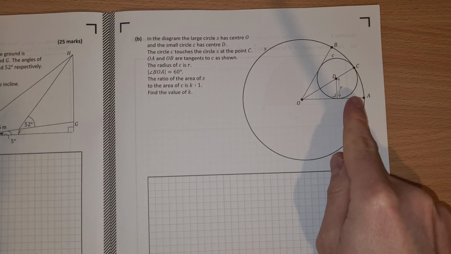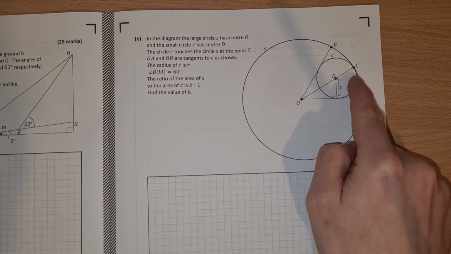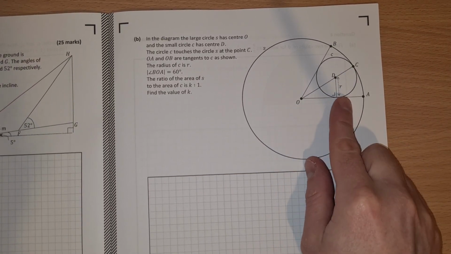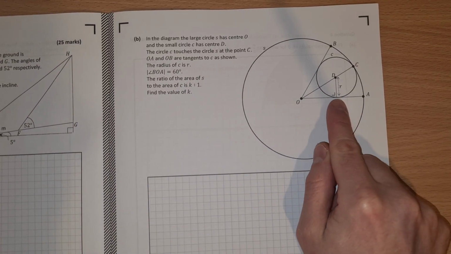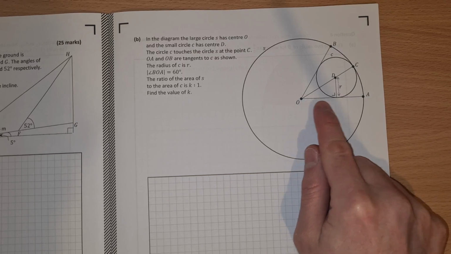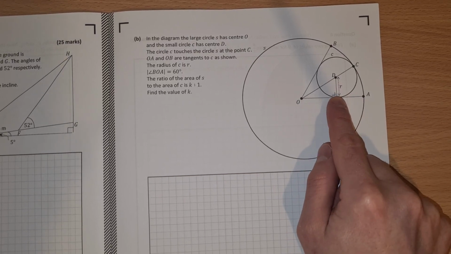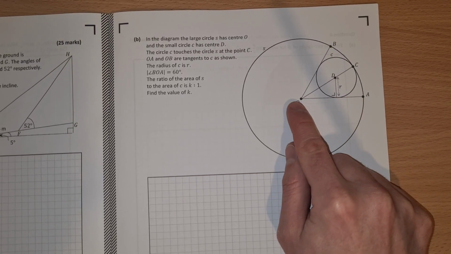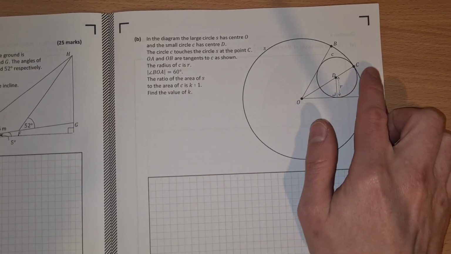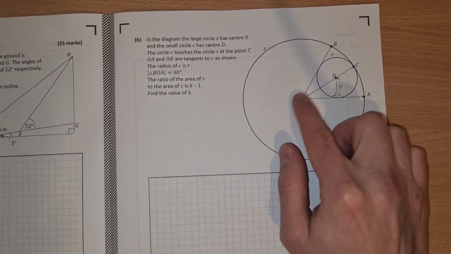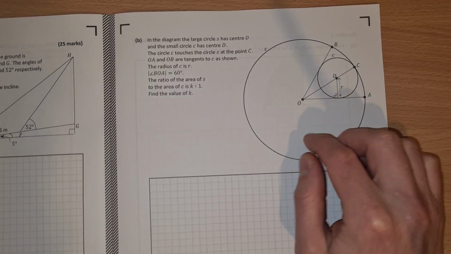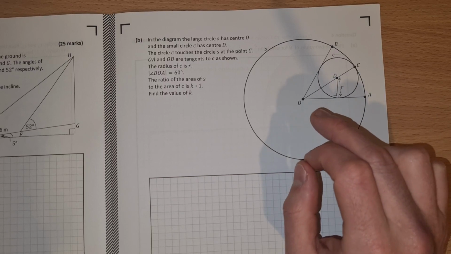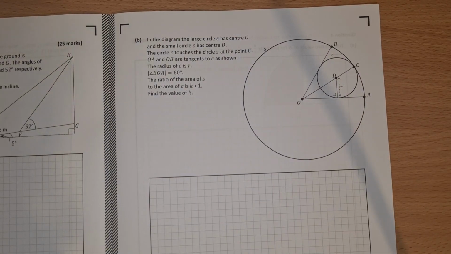So for this, I think you're going to find the area of the small circle, obviously in terms of r, because you don't have any length. But then if you can find the radius of the big circle in terms of the radius of the small circle, so find this OA or OC in terms of r using triangles and trigonometry or geometry. And if you can do that, then find the area of the bigger circle in terms of r and put them as a ratio to each other, and that should give you k.